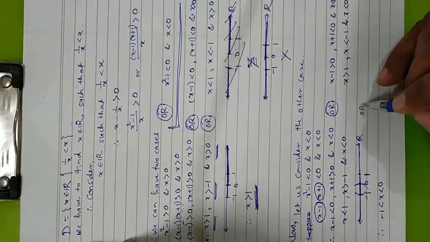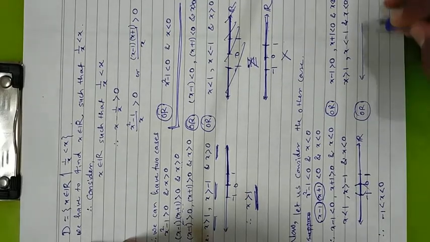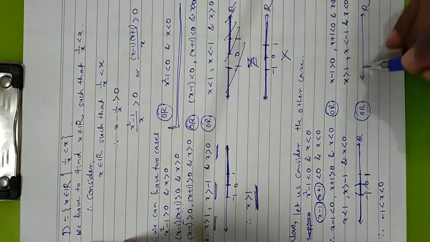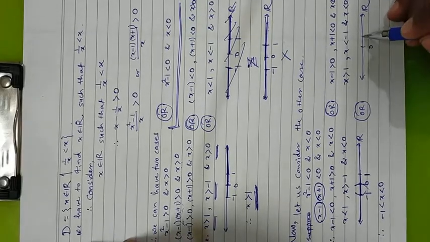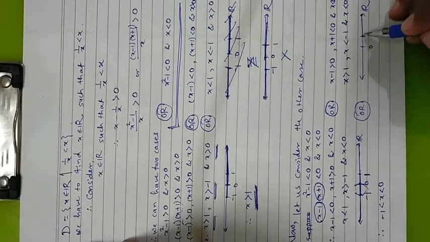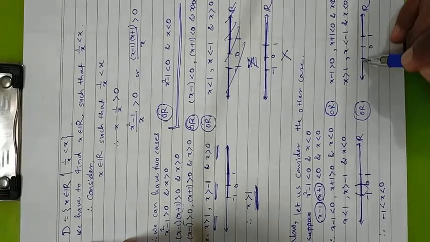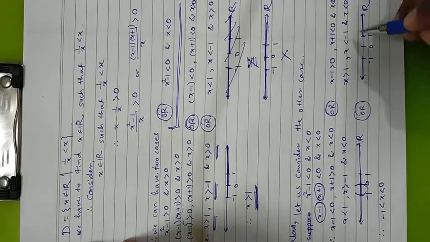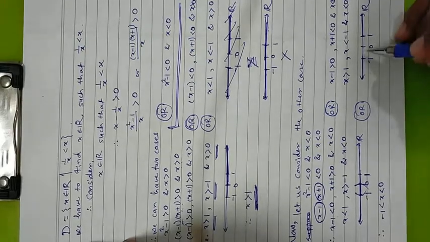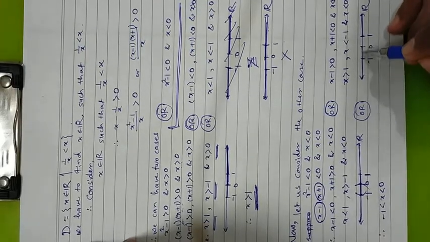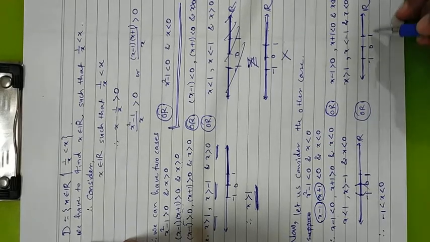Or in this part, what can a real number x be? x is greater than 1, that means it lies above 1. x is less than minus 1, that means it lies below minus 1. And x is less than 0, that means x lies below 0. So what is the common part?